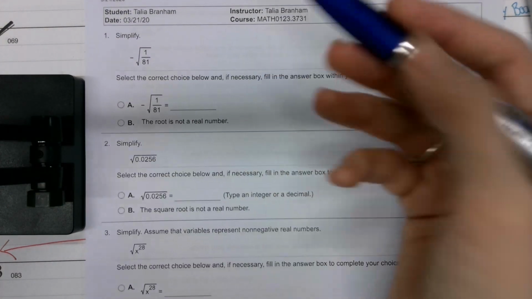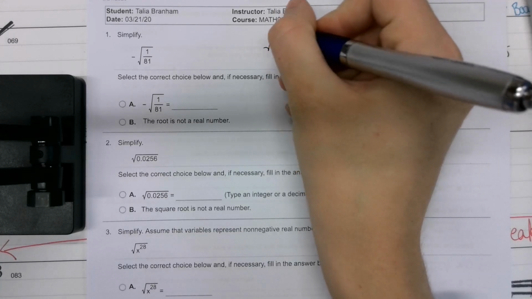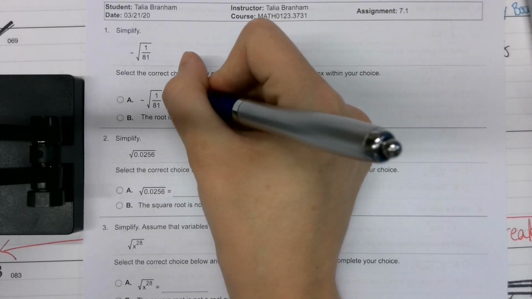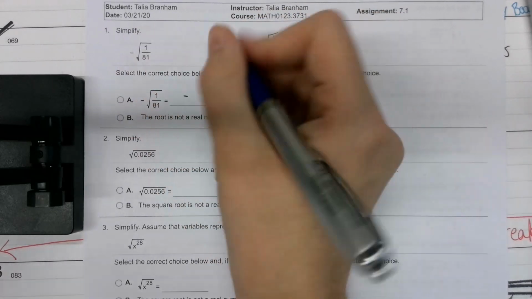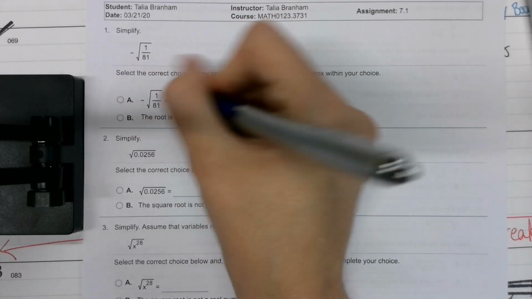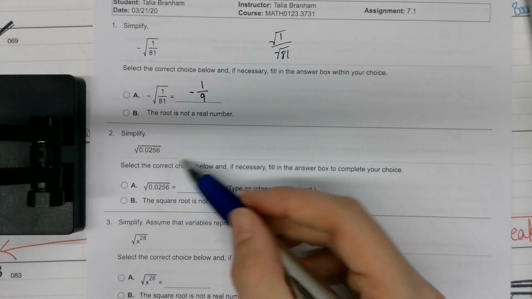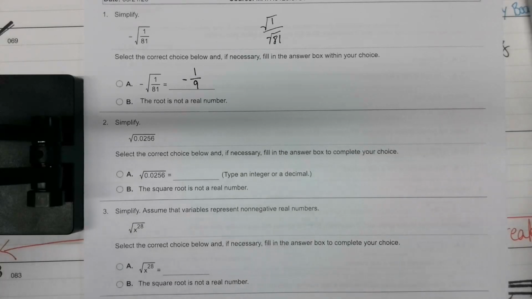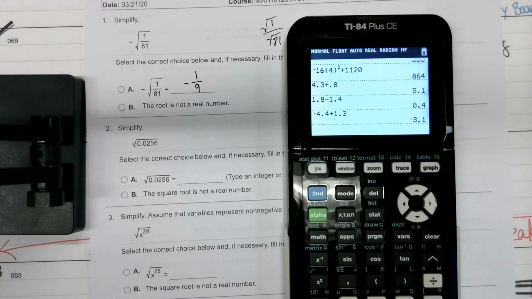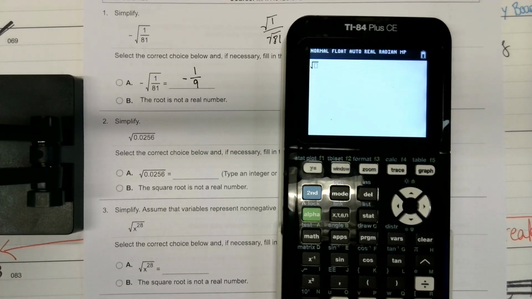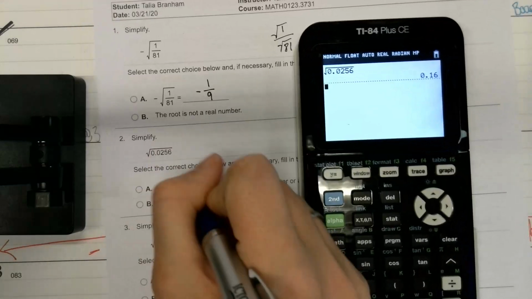For the square root with fractions, we take the square root of the top and the square root of the bottom. So the square root of 1, and this negative out front is going to stay there. The square root of 1 is 1, square root of 81 is 9. On these decimal ones, it's the same square root, but I'd go ahead and download yourself a handy calculator. 0.0256. It's going to be 0.16.